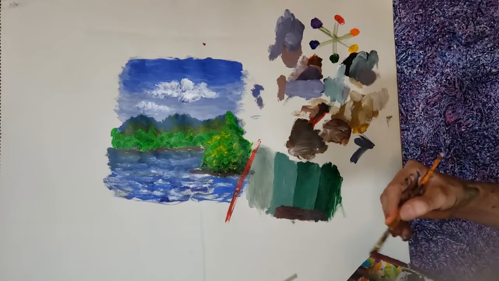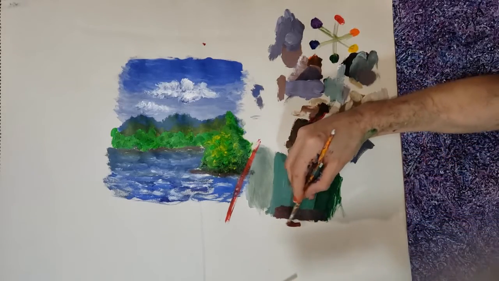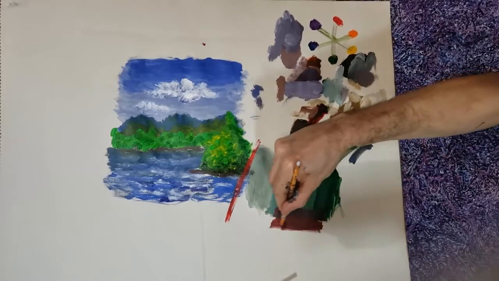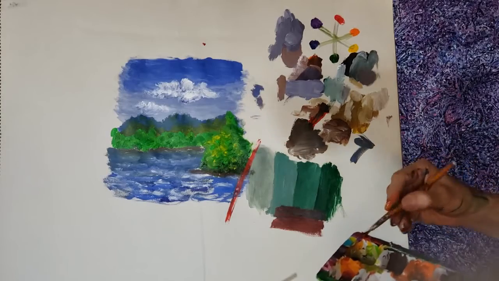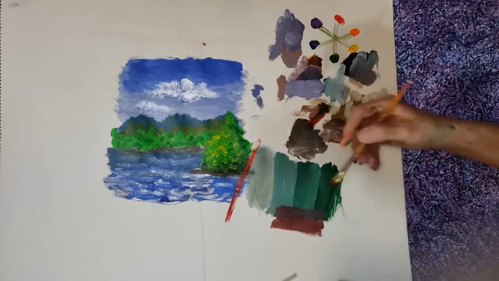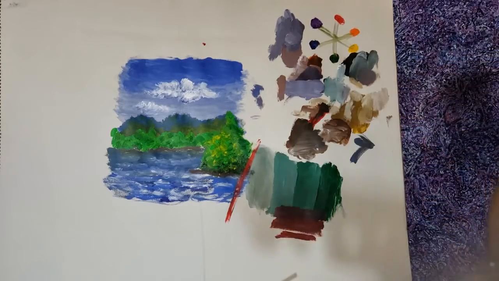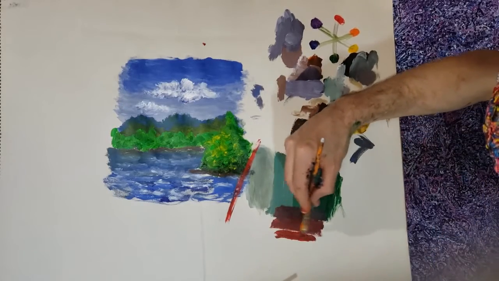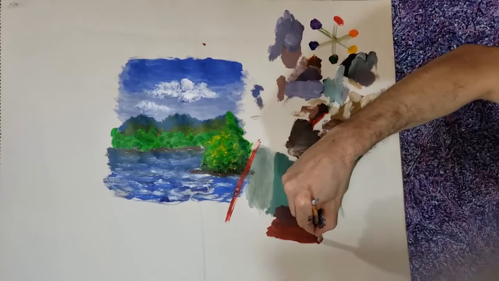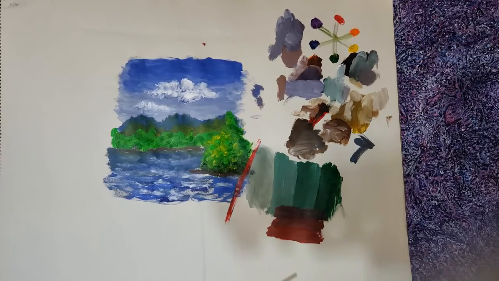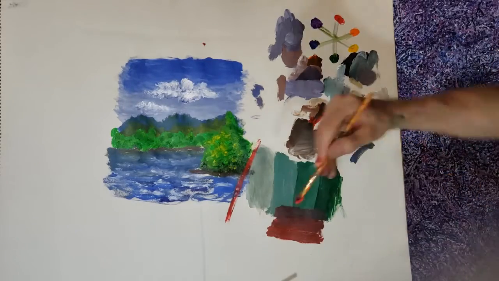So add a little bit more red. And we'll kind of come up on top of this. And then more red. Actually, even more red. That's more like it. And then we're going to go for pretty much pure red here. There we go. Don't need that much. Brush like that.